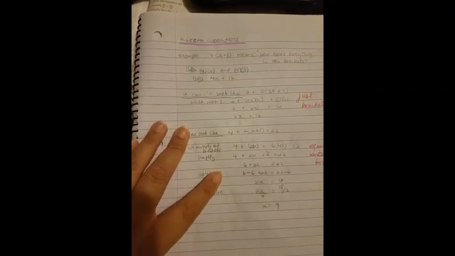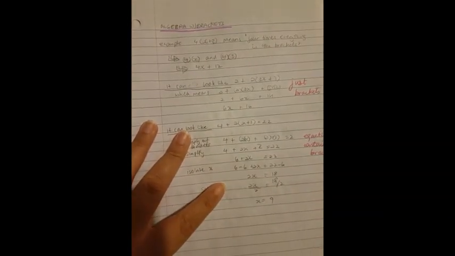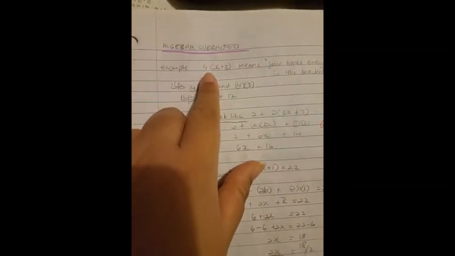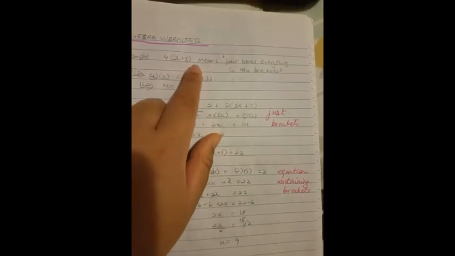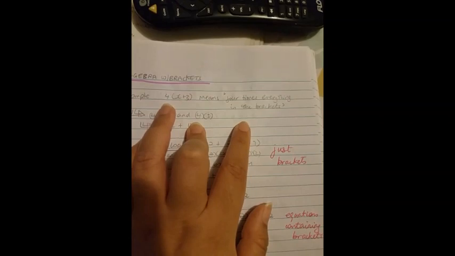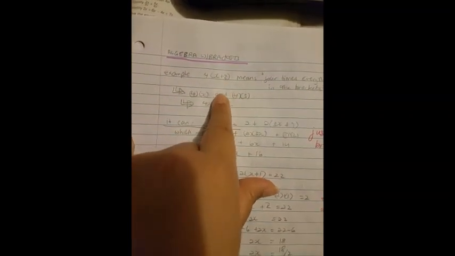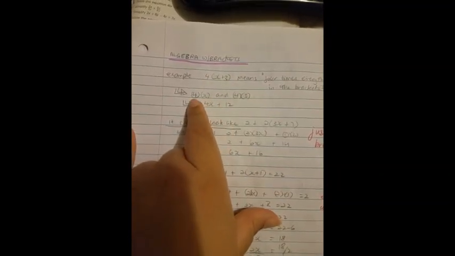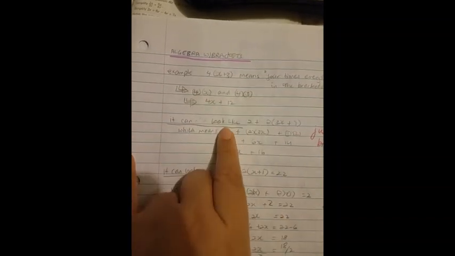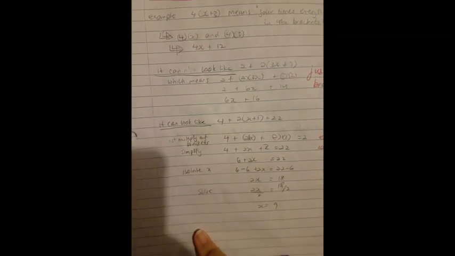Okay, so we have algebra with brackets, right? Brackets are not something to be intimidated by. Do not be intimidated by it. Where we have an example of 4 by open brackets x plus 3, it means 4 times everything in the brackets. So this will break down to 4 by x plus 4 by positive 3, so 4x plus 12. And it could look like this; these are different ways we could make it look.